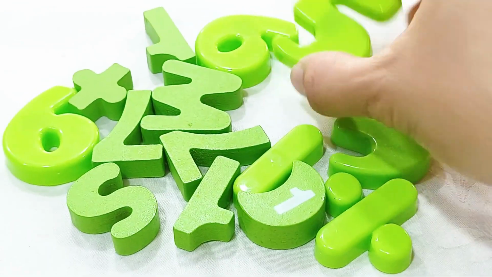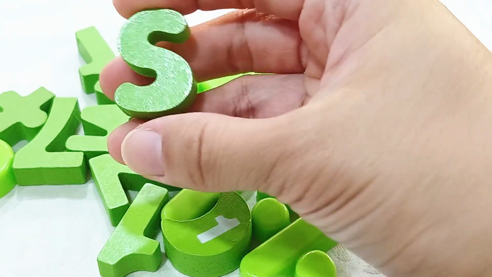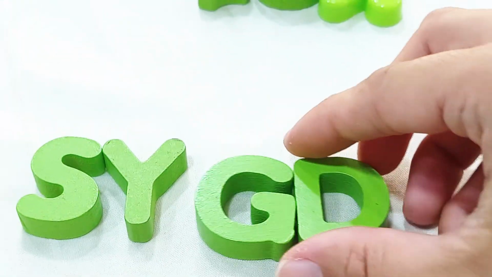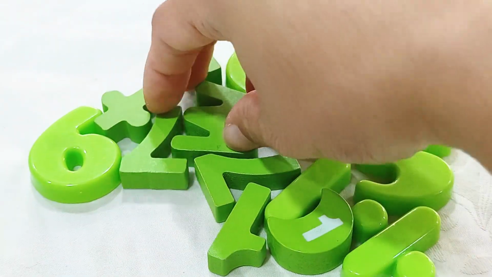Is this one a letter? No, this one is a letter. It's the letter S. Do you see any more letters? Yes, it's the letter M.